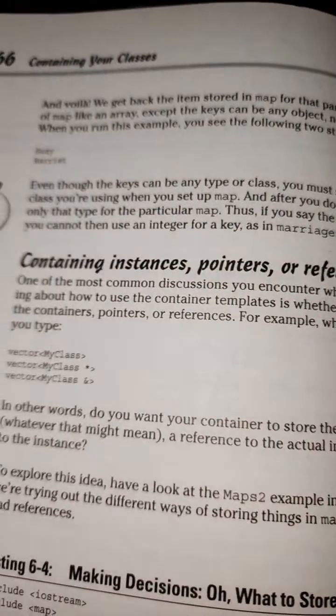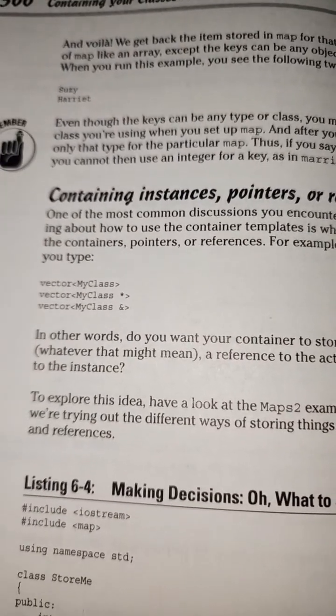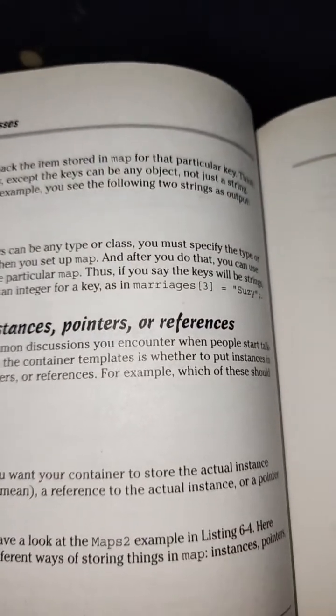Remember, even though the keys can be any type of class, you must specify the type or class you're using when you set up map. And after you do that, you can use only that type for the particular map. Thus, if you say the keys will be strings, you cannot then use an integer for a key, as in marriages 3 equals Susie.